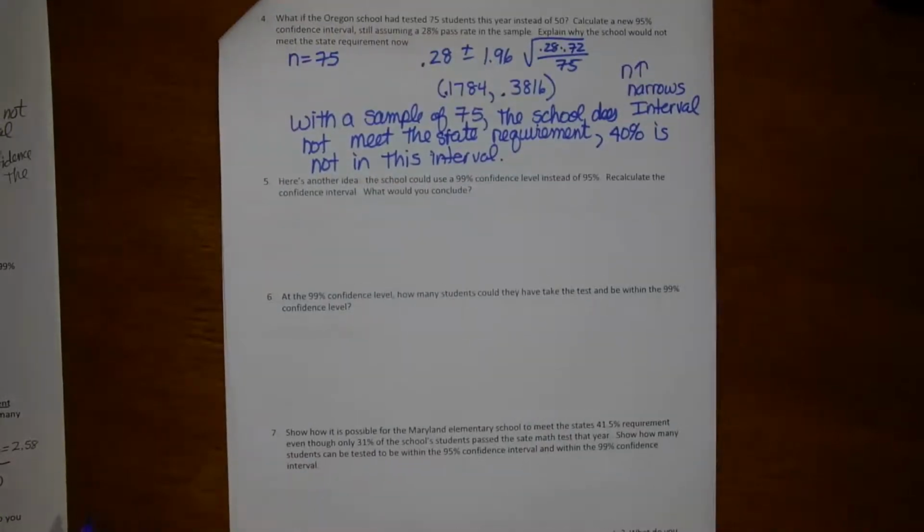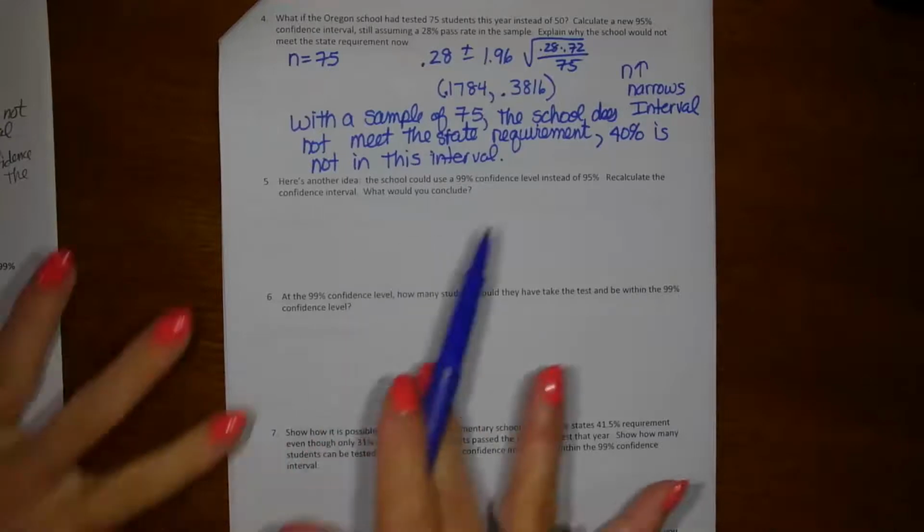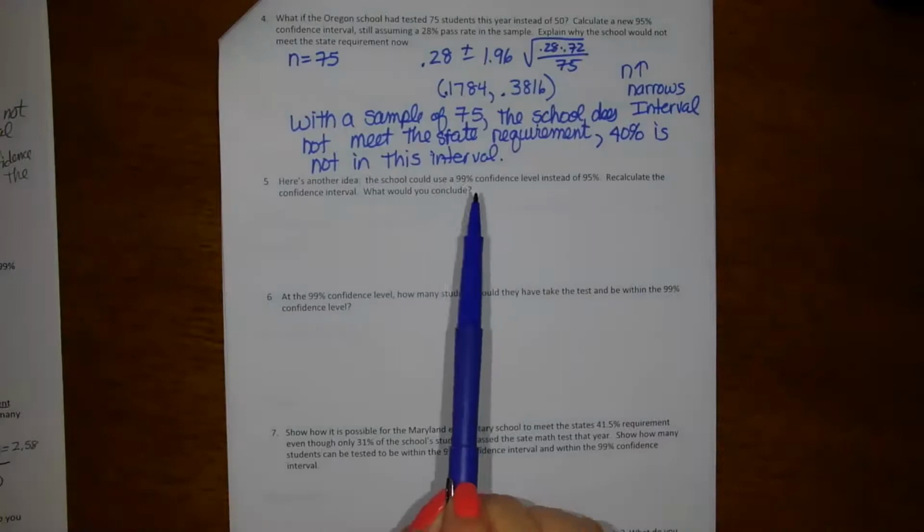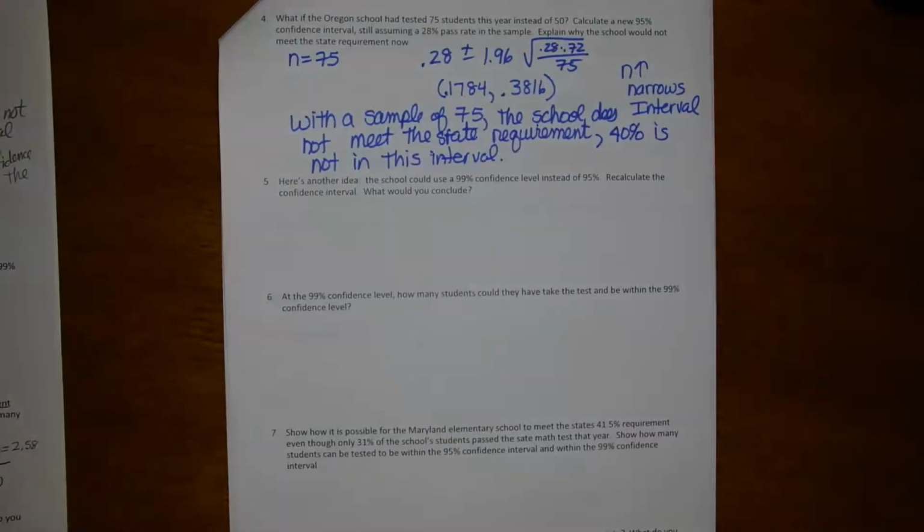Here's another idea. The school could use a 99% confidence interval instead of 95. Now, before you do the math, you're just going to cut and paste and you're going to change the 1.96 to 2.58. But before you do it, I want you to think about what you think is going to happen. If we go up to a 99% confidence interval, is that going to widen or narrow our interval?